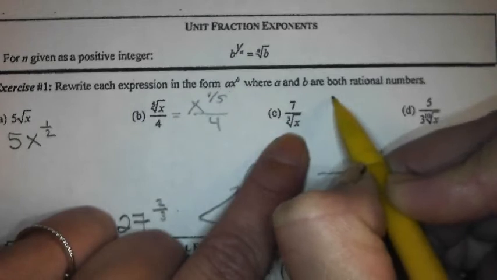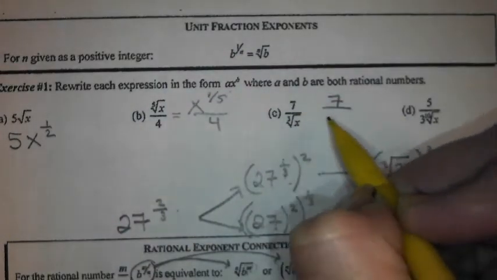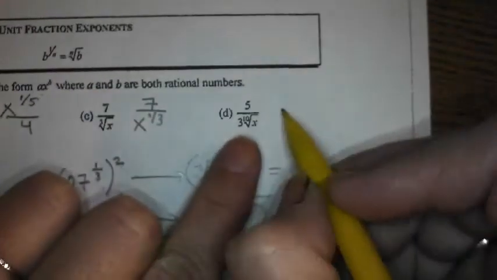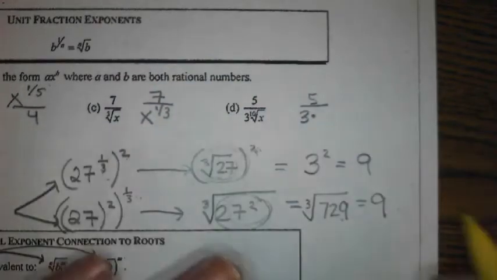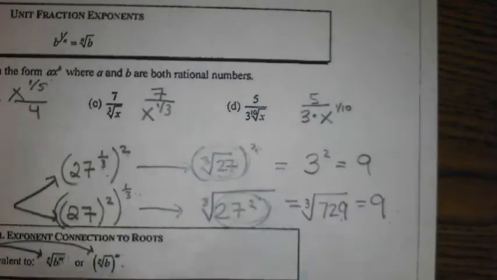In C, 7 over, what happens to the cubed root of x? X to the 1/3. And on the last one, 5 over 3 times, what happens to the 10th root of x? X to the 1/10. So that's going from radical form to exponential.